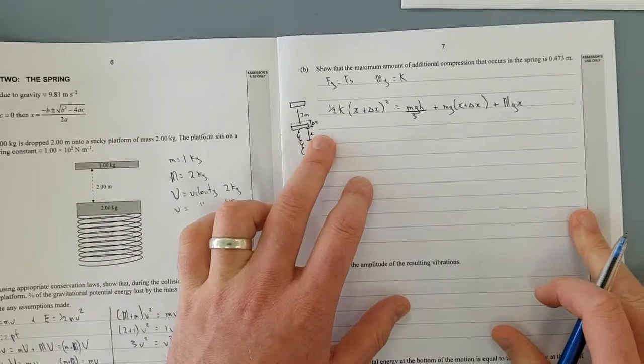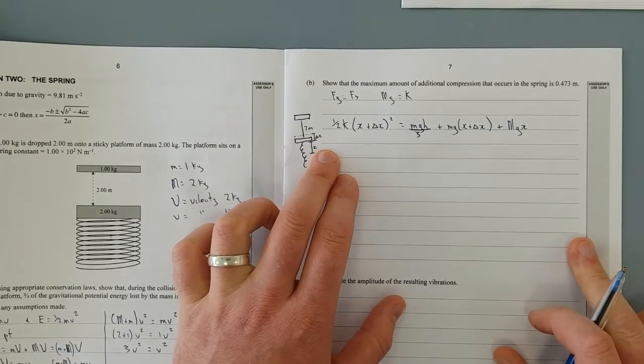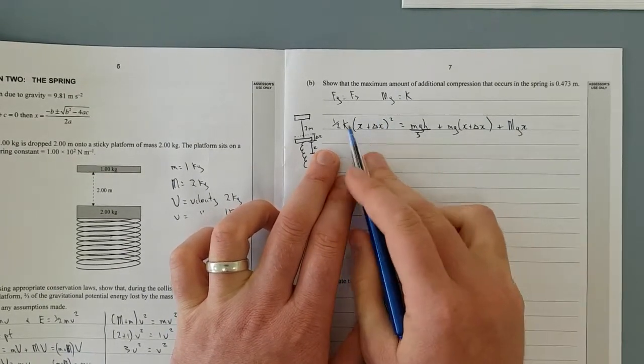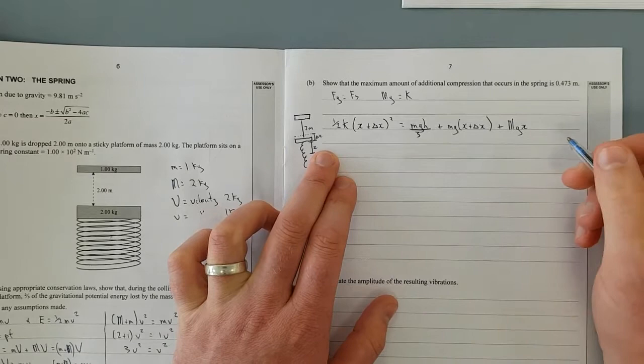Right, so I'm going to expand out this quadratic equation, because this is quadratic, so we'll unfactorize it.